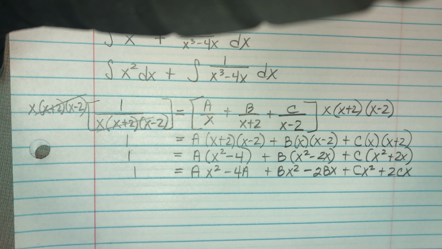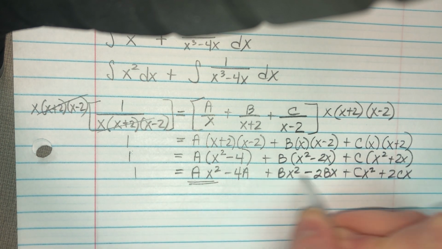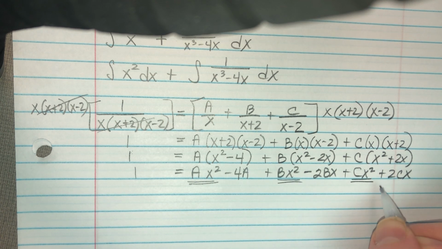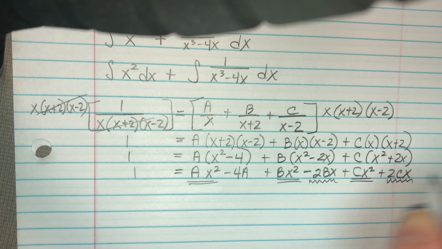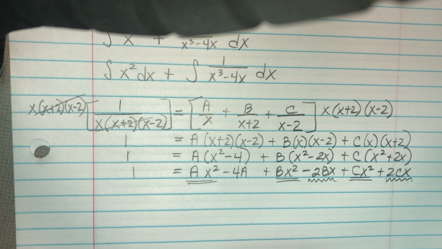On the right side, I'm going to group my like terms. So my x squareds will go first, my linear terms will go second, and my constant term will go last.